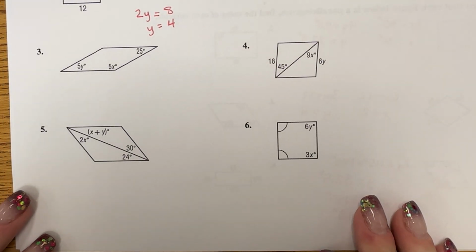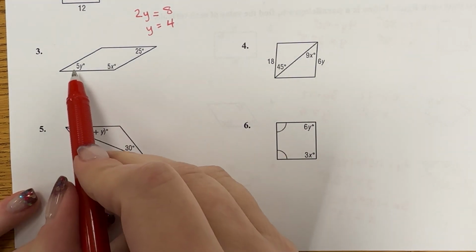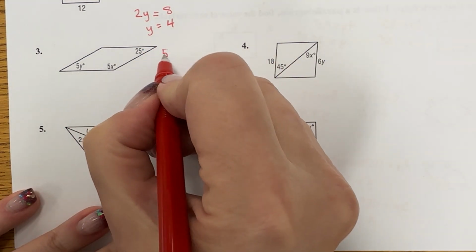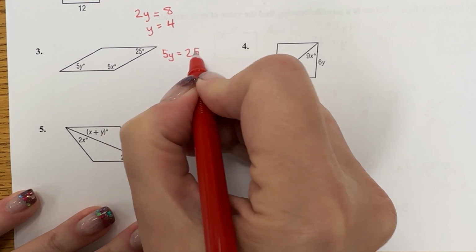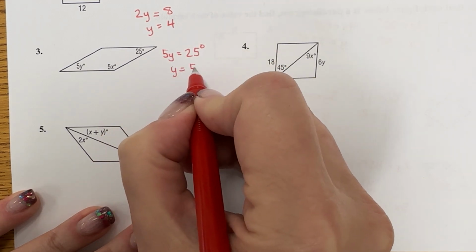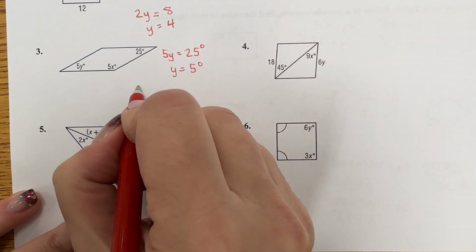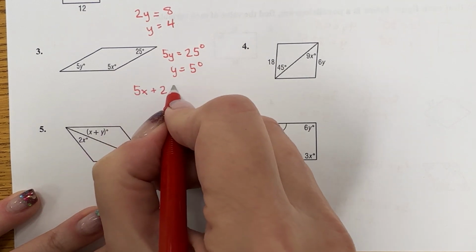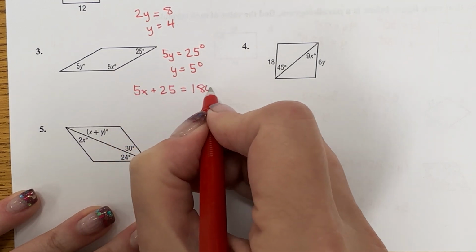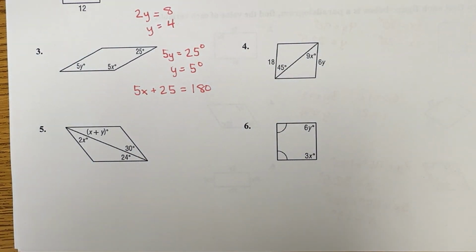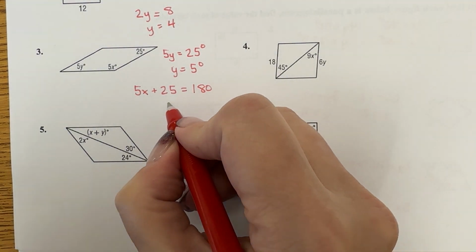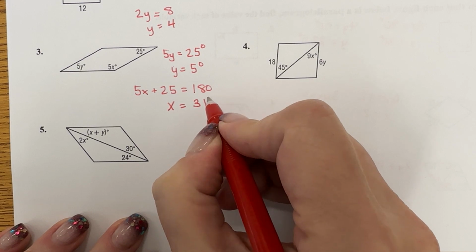Okay, let's try one with angles because we just did a side. Let's do an angle. So opposite angles have to be equal. So 5y has to be equal to 25. So y has to be equal to 5 degrees. I also know that consecutive angles are supplementary. So 5x plus 25 has to be equal to 180. All right, let's grab our calculator. So 180 minus 25 is 155 divided by 5. So my x comes out to be equal to 31 degrees.